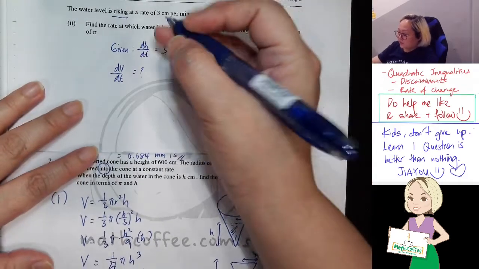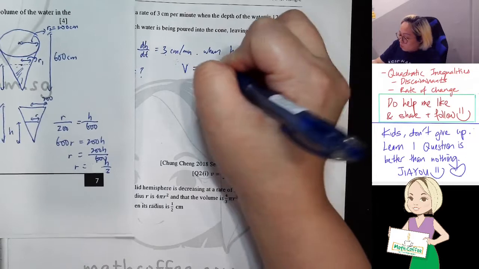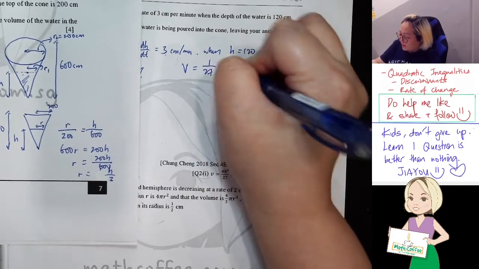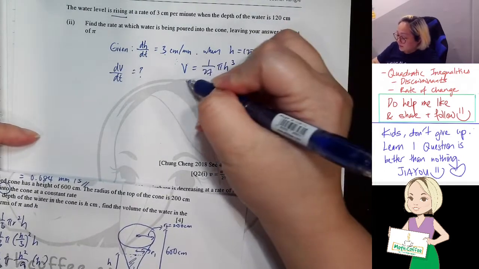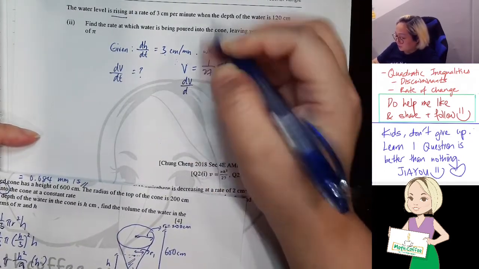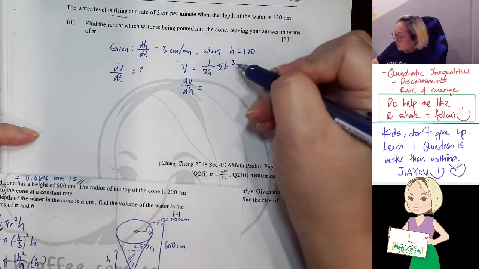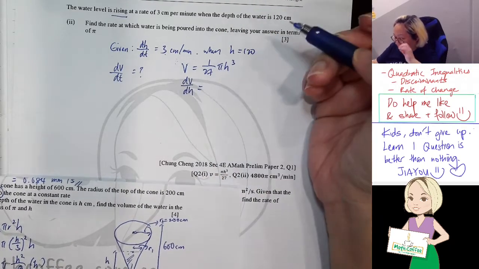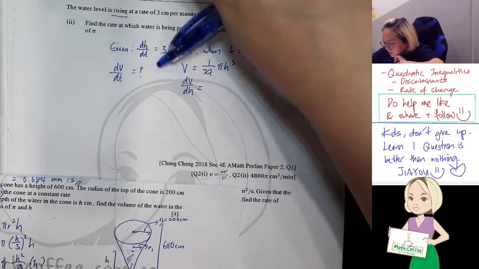So now, since I'm going to write out my V, my V is equal to 1 over 27 pi h cubed. So I'm going to do my dV dH. dV dH. So bring down the 3.